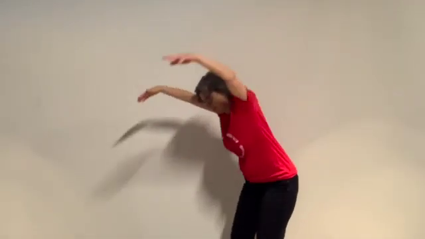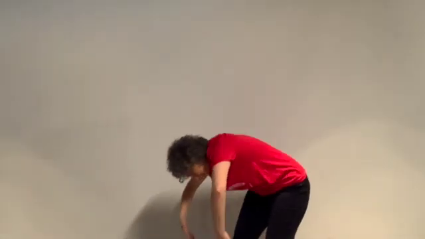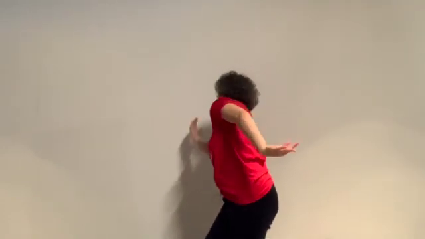Here we go. Something straight, something curved, something different that's straight, crooked, crooked, crooked, something different that's straight, and a twist.